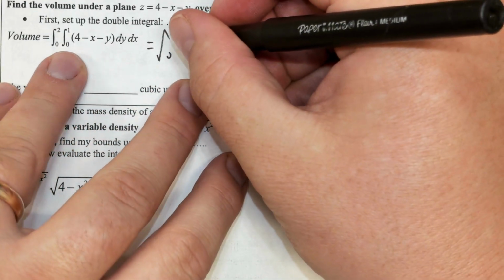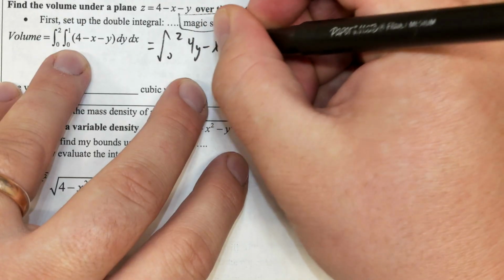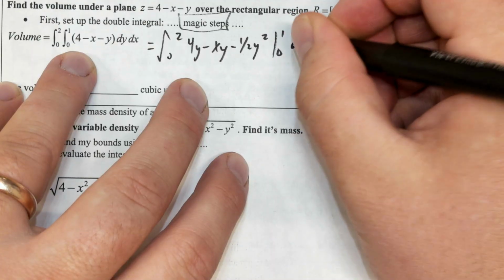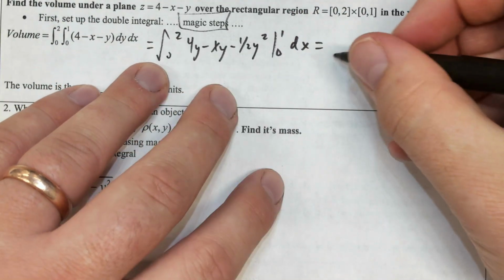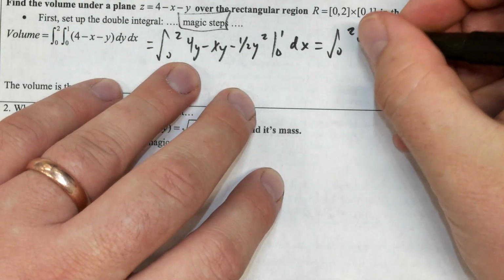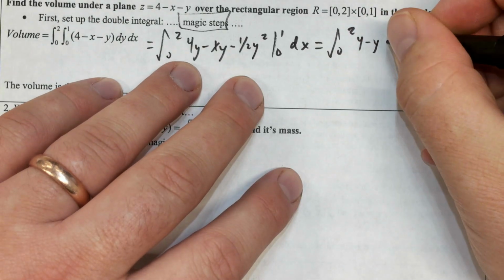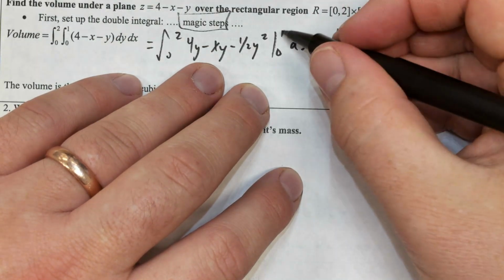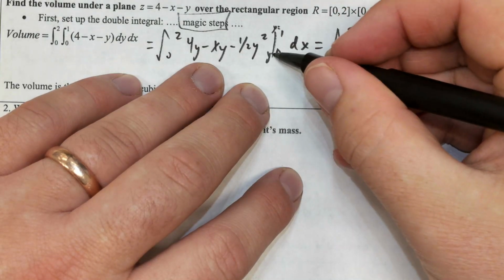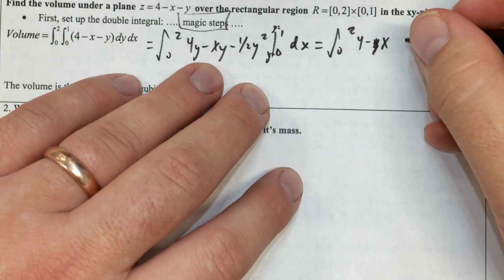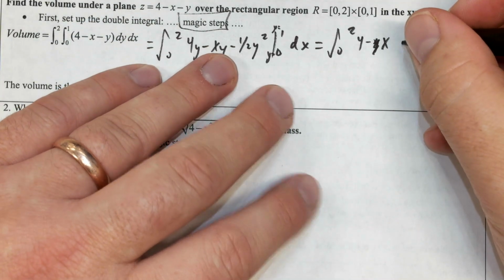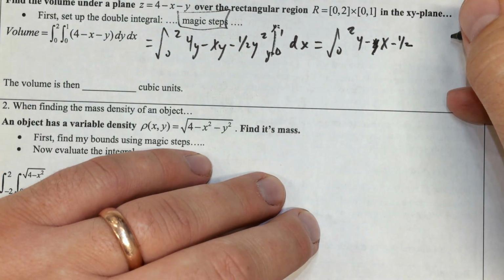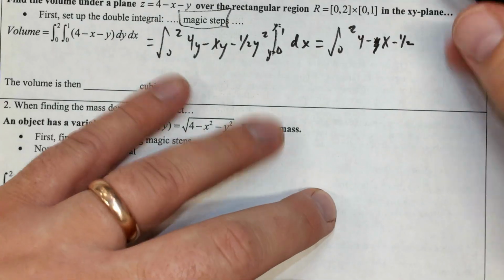From 0 to 2, this antiderivative 4y minus xy minus 1 half y squared, evaluated from 0 to 1 dx, gives me 4 minus y. Oops, nope, minus x, my bad. See, you got to keep track of what you're plugging in for. This is from y equals 0 to y equals 1. 4 minus x minus 1 half. Yep, that sounds about right. Don't forget your dx.